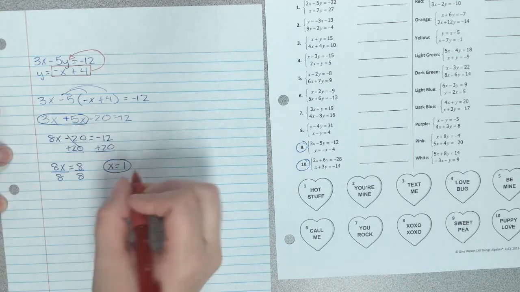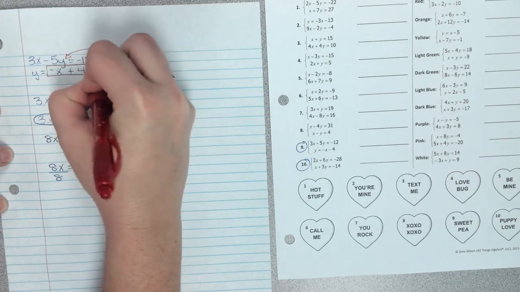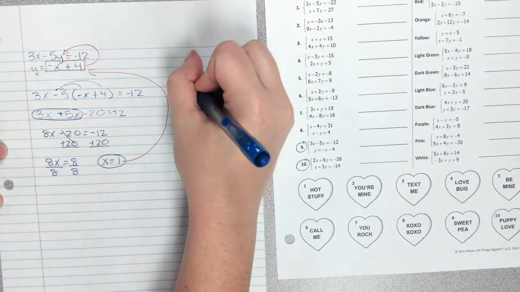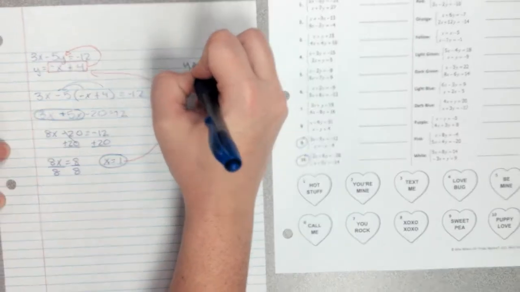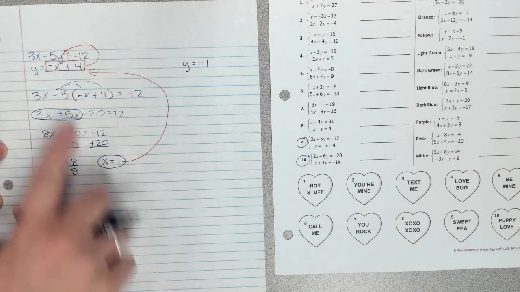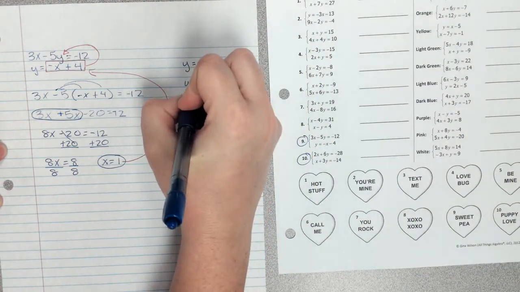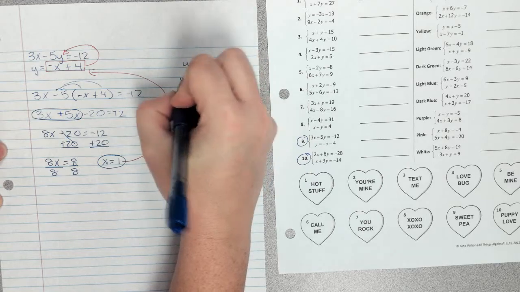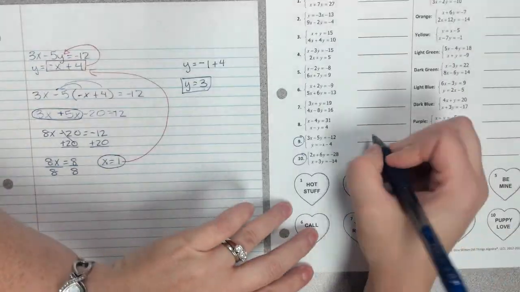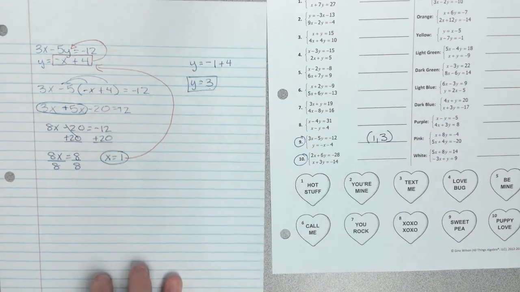Now, Jack, this is Jack, it's got to go back in the box, up here. So now to solve for y, I have y equals negative 1, because there's a negative x, so there's my 1, plus 4. Y is equal to 3. And now I have my ordered pair. I have x and y. So that was number 9.